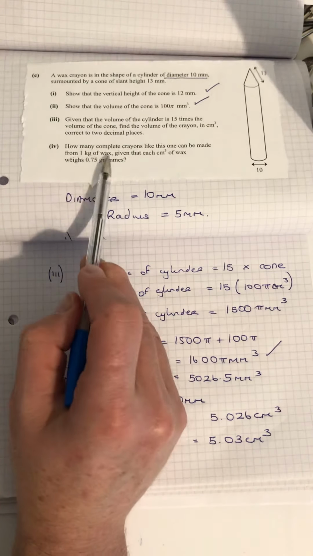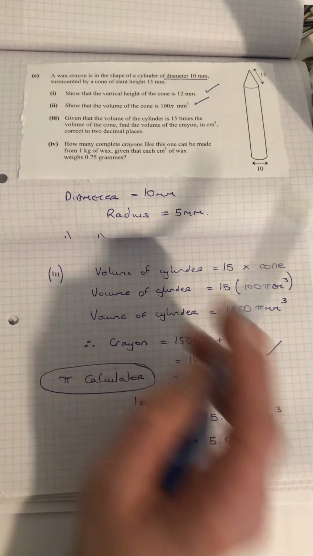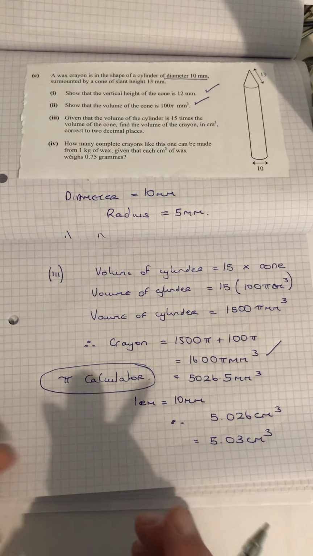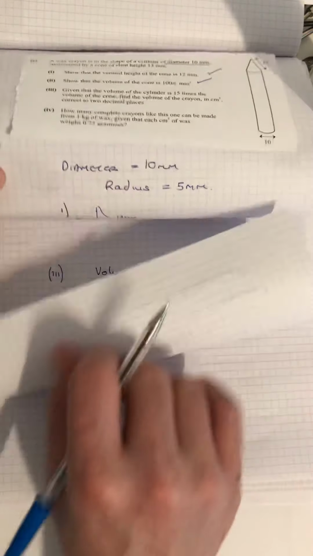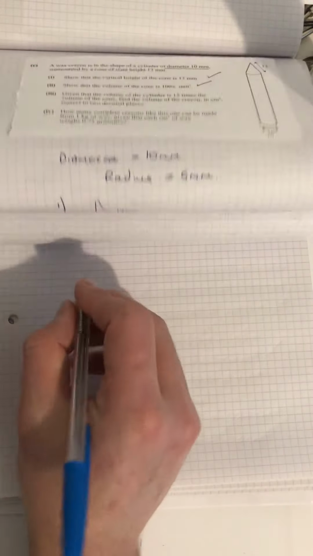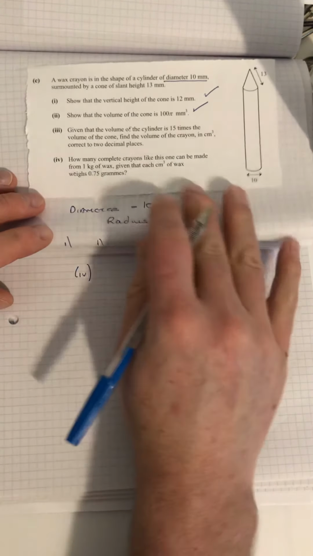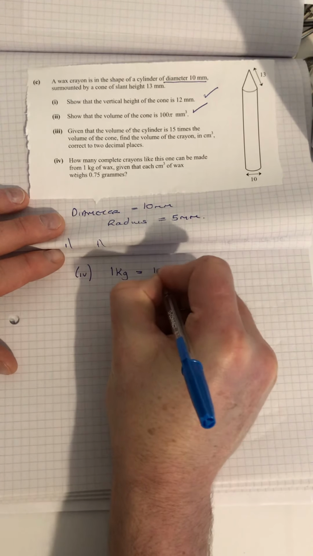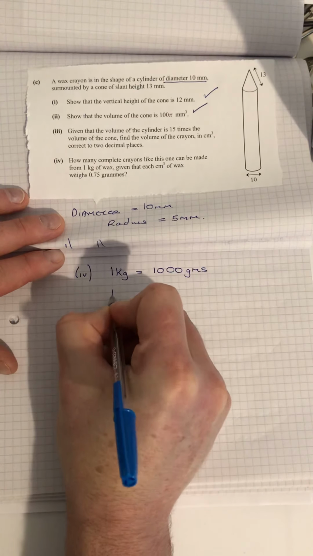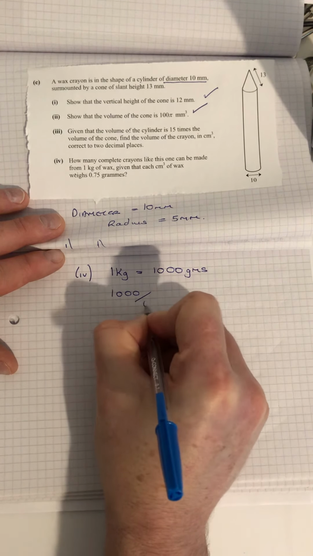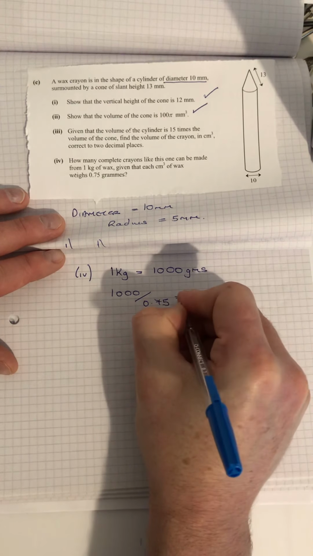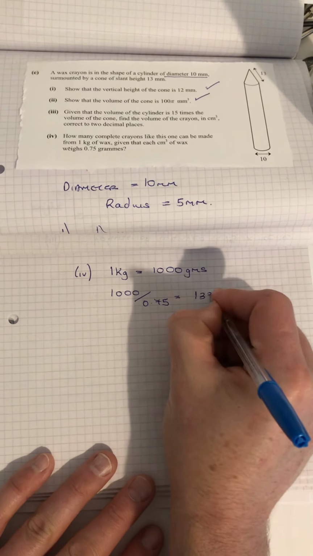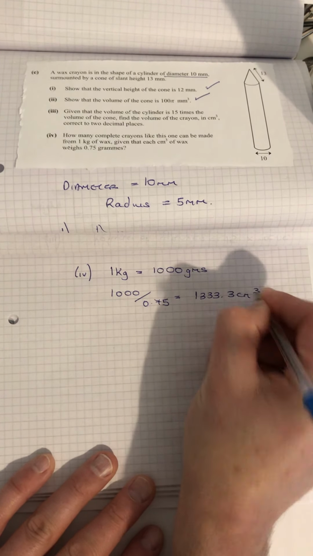And finally, how many complete crayons like this can be made from 1 kg of wax? So in this case here then, we're moving on a little bit again. I'm just going to fold that one up again. So part 4, how many complete crayons? So 1 kg is equal to 1,000 grams. So 1,000 divided by 0.75 is equal to 1333.3 centimeters cubed.